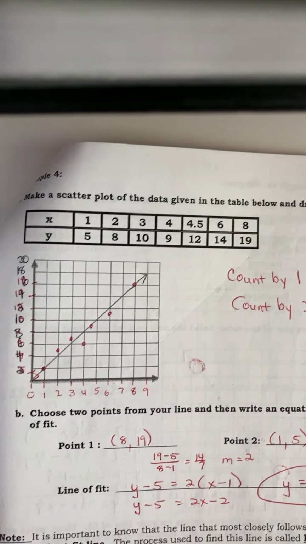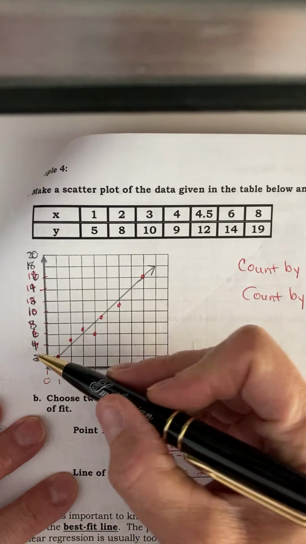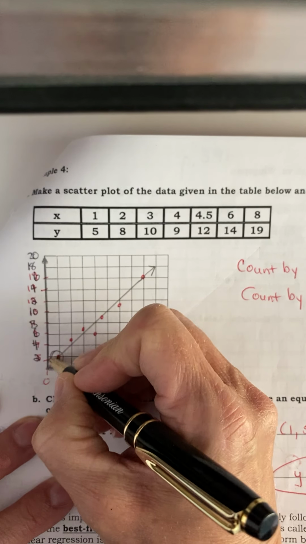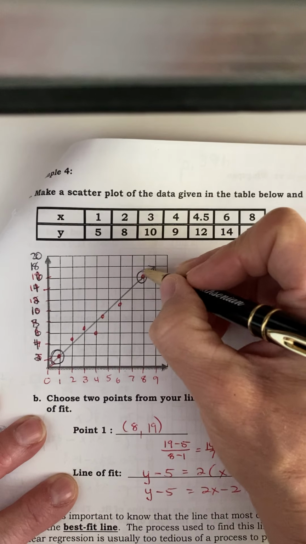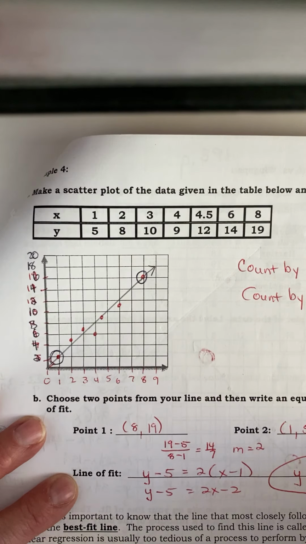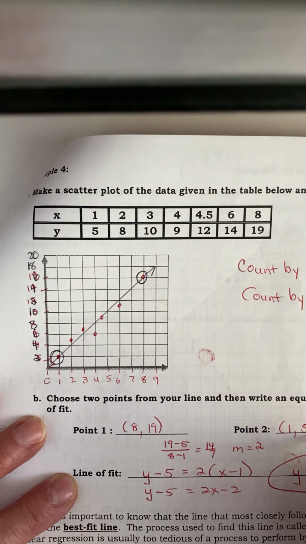Okay. Here I graphed all my points. This is my low point. This is my high point. I draw a line through my low and my high. I chose the point 1, 5.